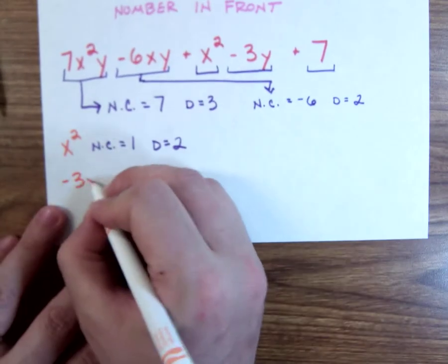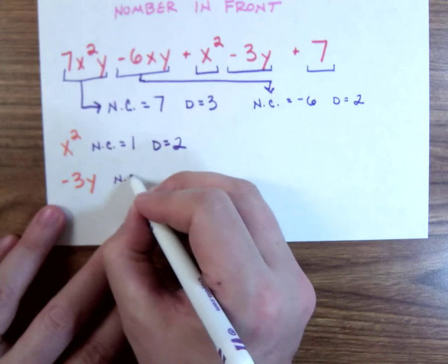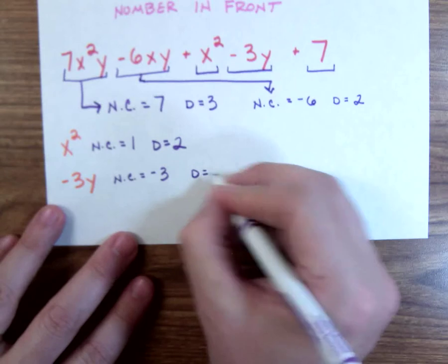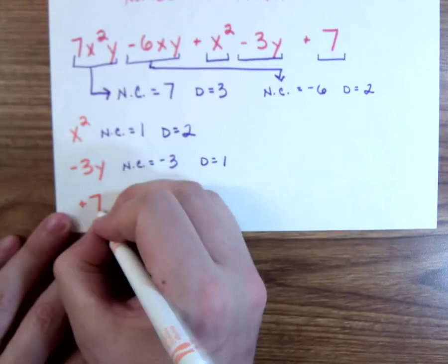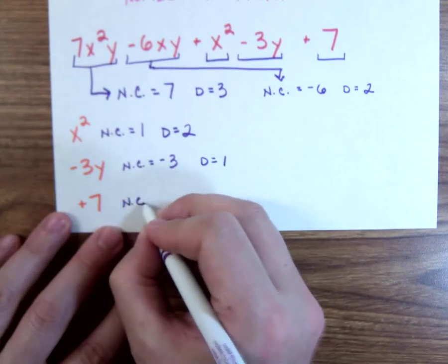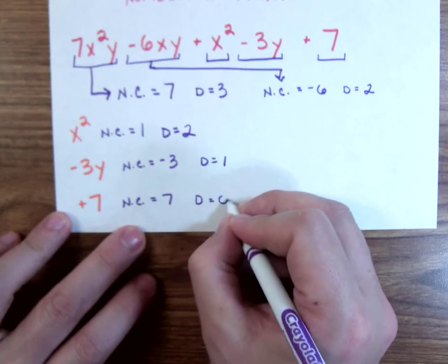What about the next one? Negative 3y. What's the numerical coefficient? Negative 3. And what is the degree? 1. Perfect. And finally, the plus 7. What's the numerical coefficient? 7. And what's the degree? 0. Great.